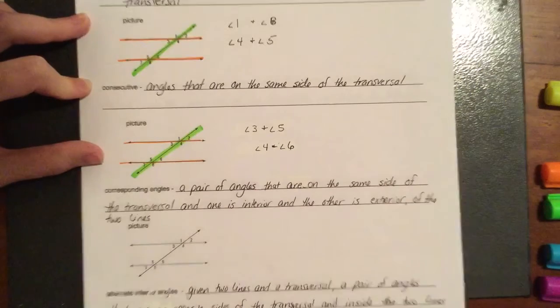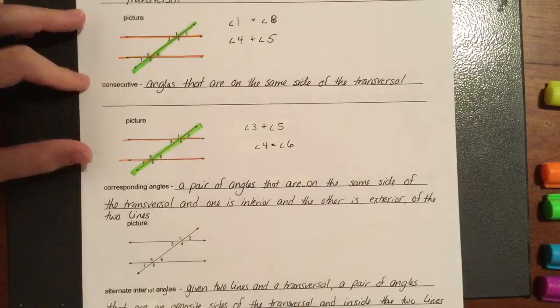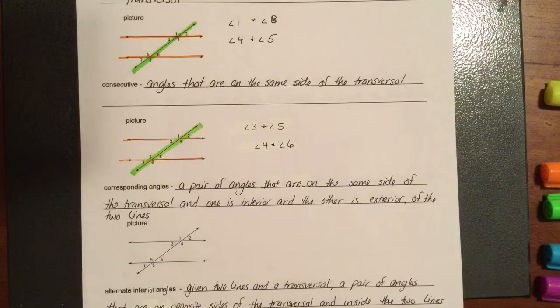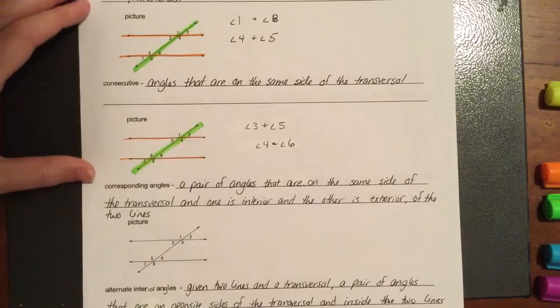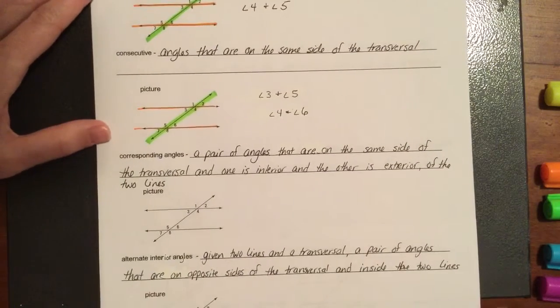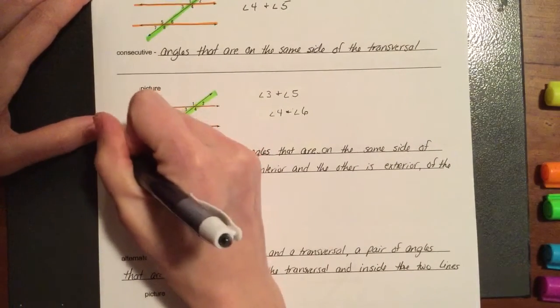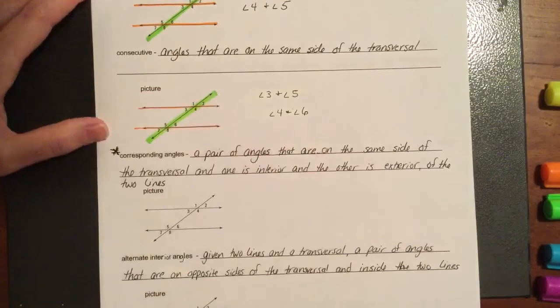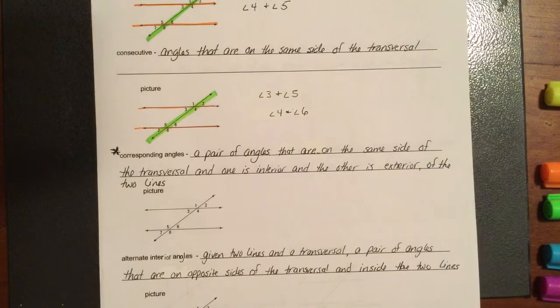Okay, so all this vocabulary that we've talked about so far, alternate, consecutive, exterior, interior and transversal, is all vocabulary that's setting you up for the big important angle pairs. So right here is where all the big important vocabulary that you're going to need for this section starts.